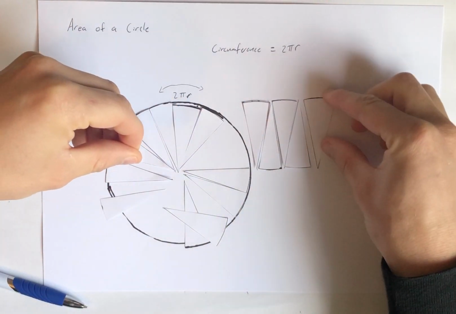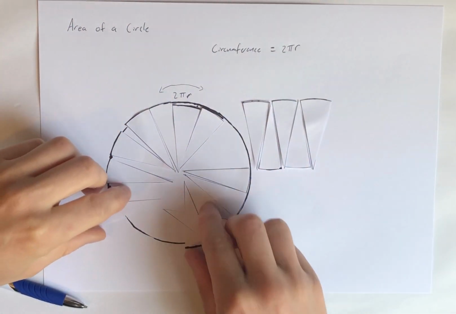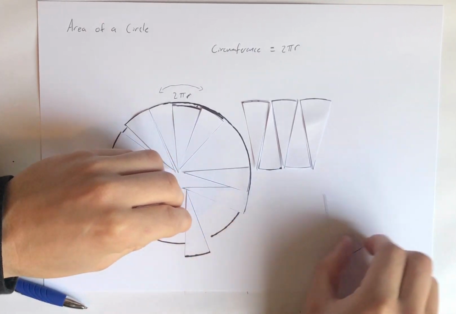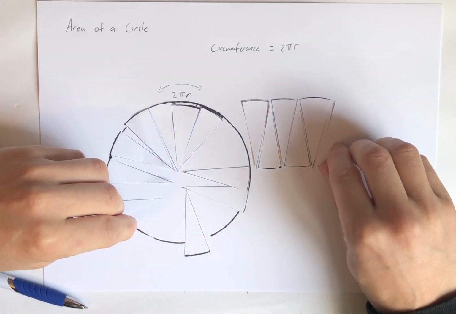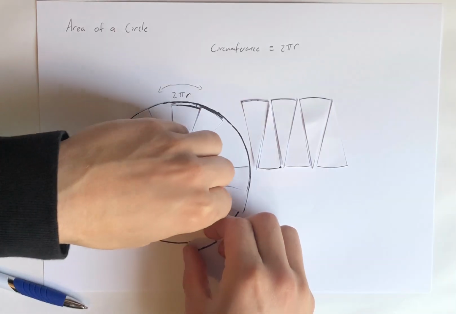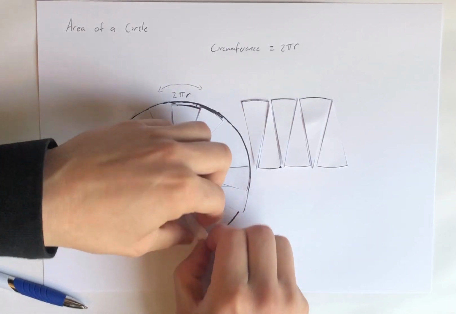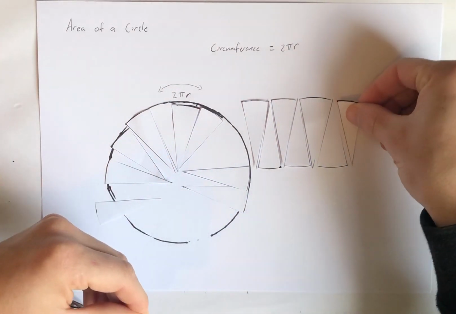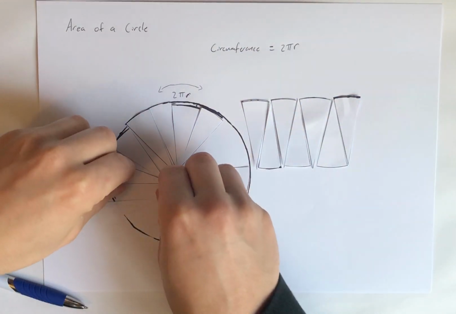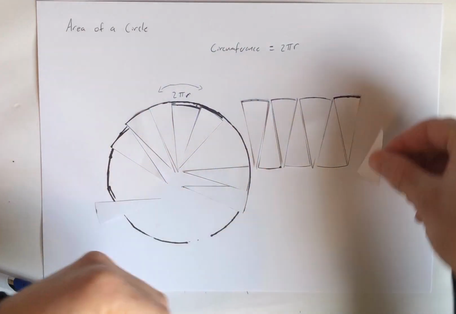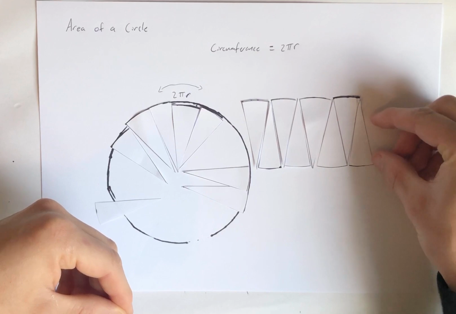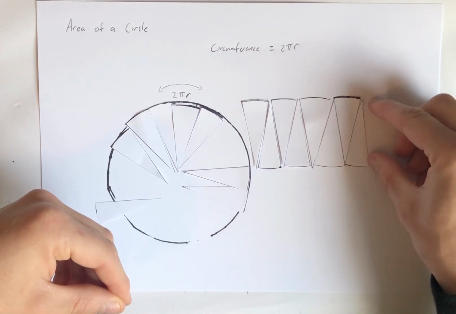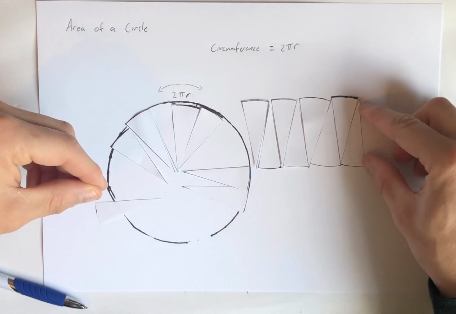So there we go. You can see the rectangle kind of forming there. This isn't a very good medium for doing this on this paper. So can you see that we are constructing a rectangle out of a circle?